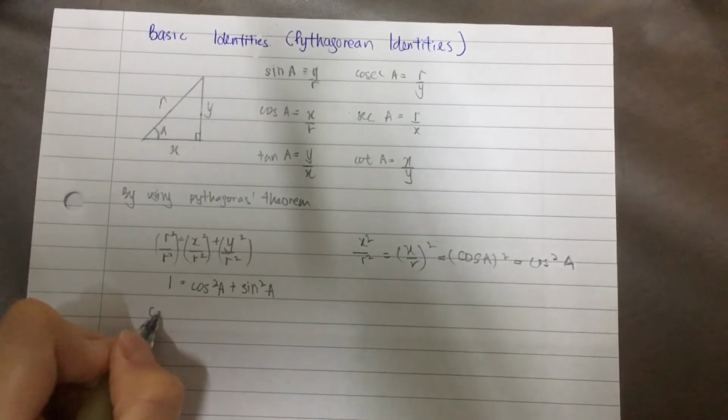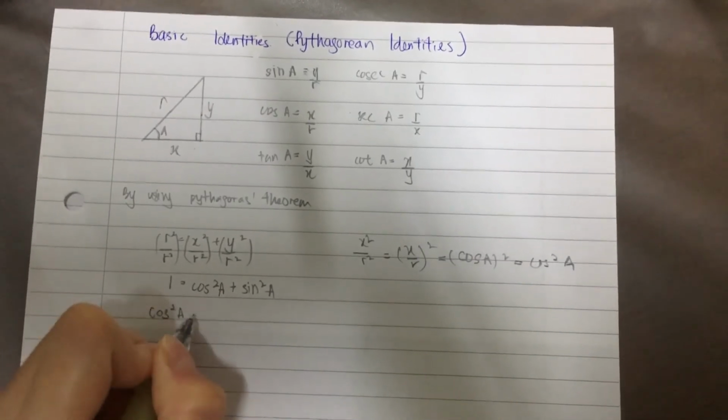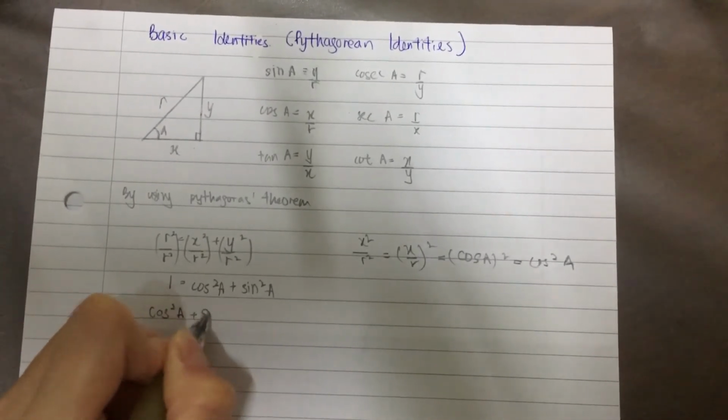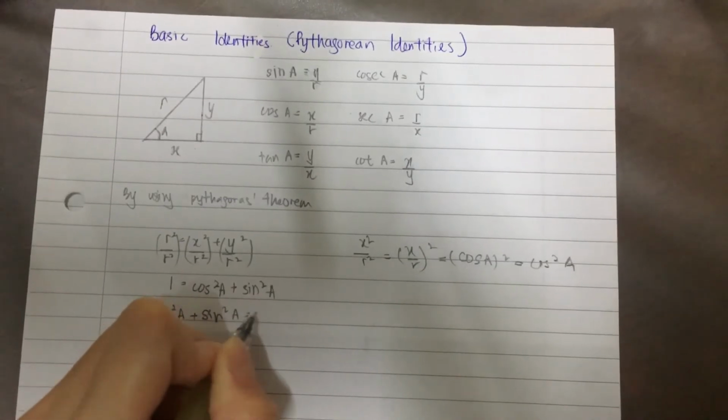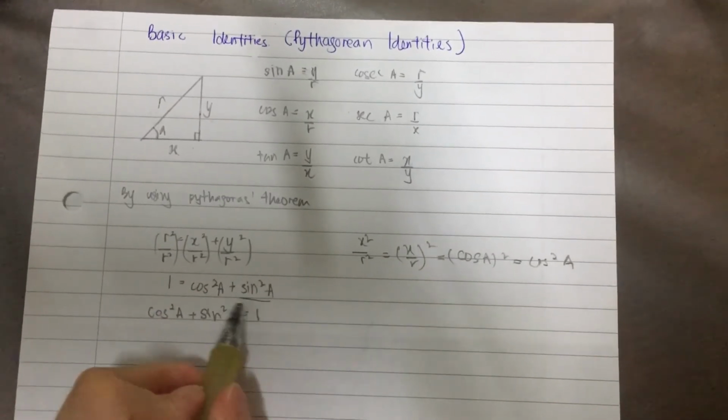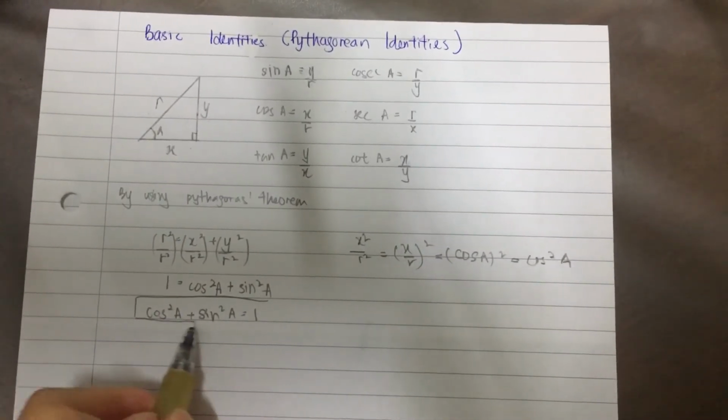In other words, this can be written as cos square A plus sine square A is equal to 1. So this is your first basic identity.